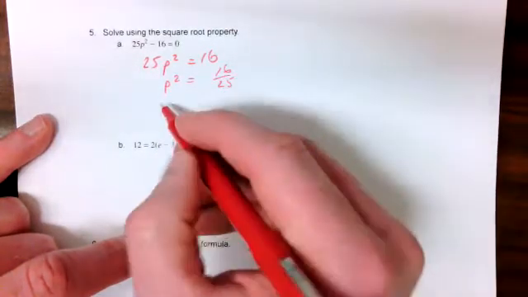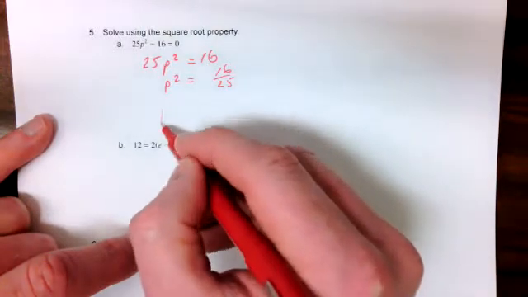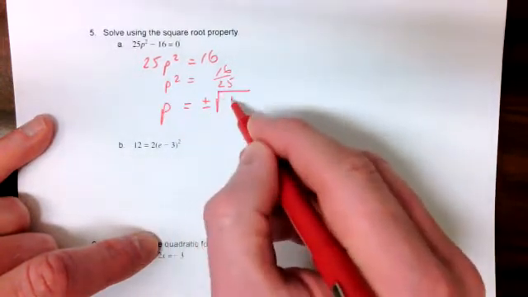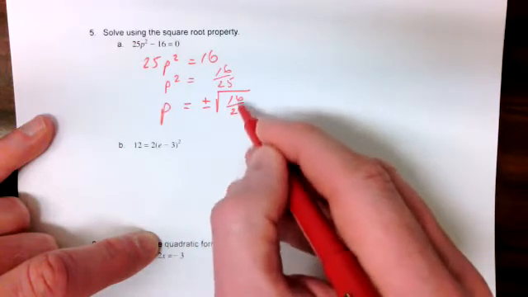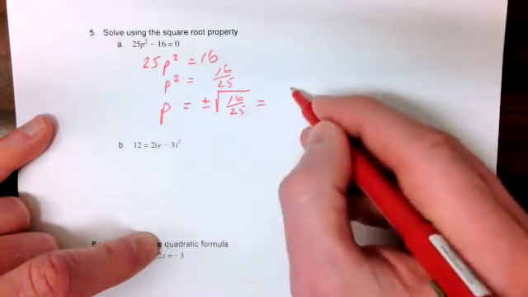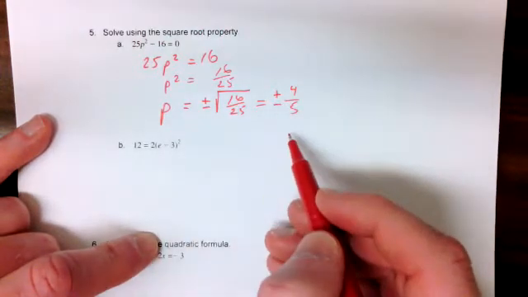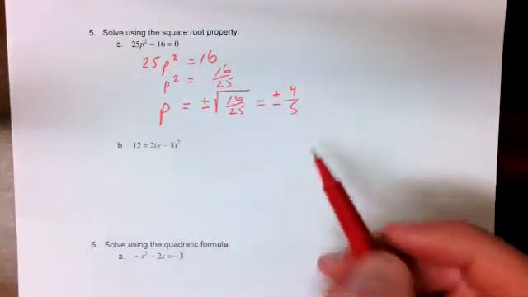Oh, look, a couple of squares. I wonder who created this question. Take the root of p. P equals plus or minus the root of 16 over 25. Well, those bad boys both have roots, so that's 4 over 5. So p equals plus 4 over 5 and negative 4 over 5.